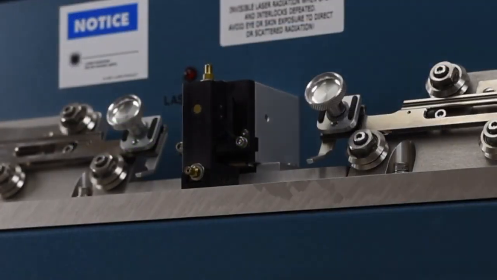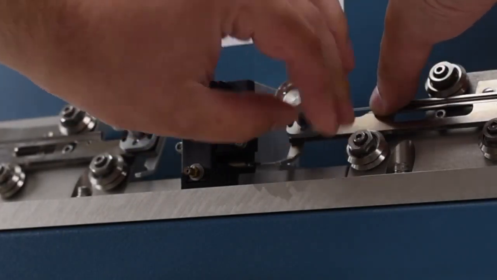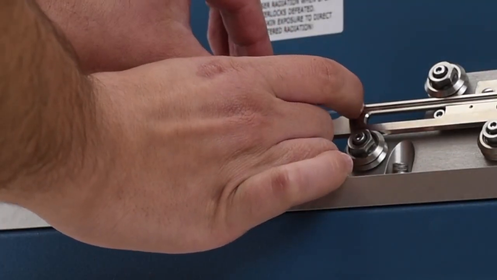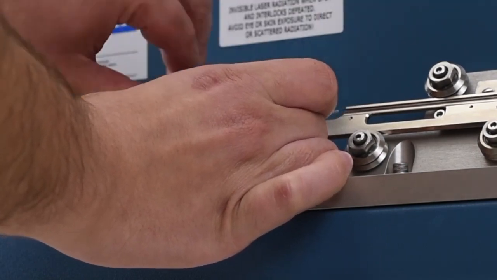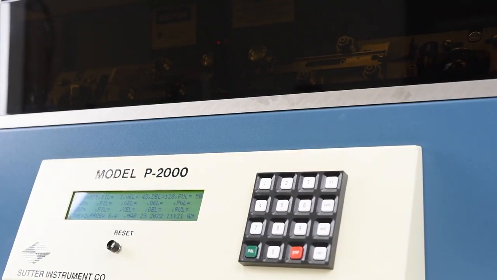With your program installed, you should now load a piece of glass. Instructions for this can be found in the video Loading Glass on the P-2000/G. Once your glass is loaded, lower the lid and press the green Pull button. For laser safety reasons, the puller will not initiate a pull unless the lid is lowered.